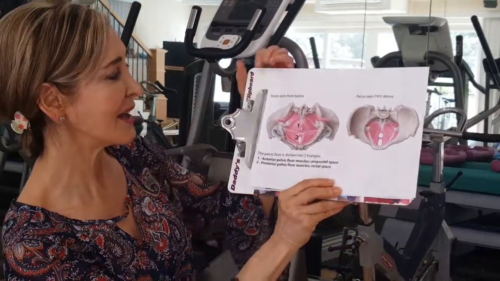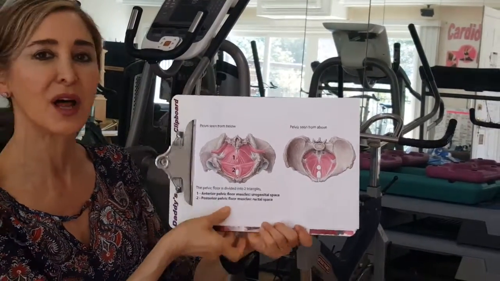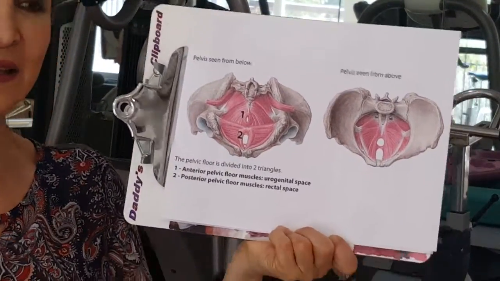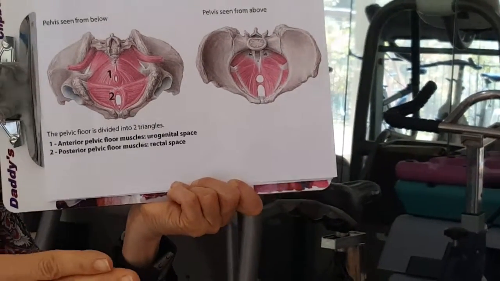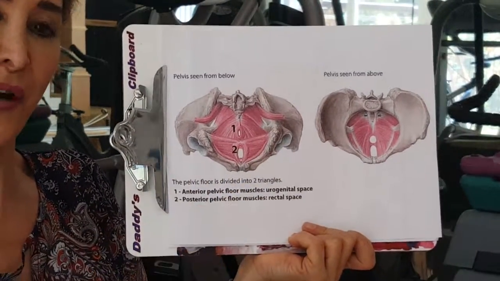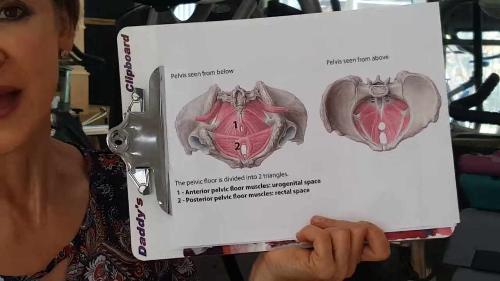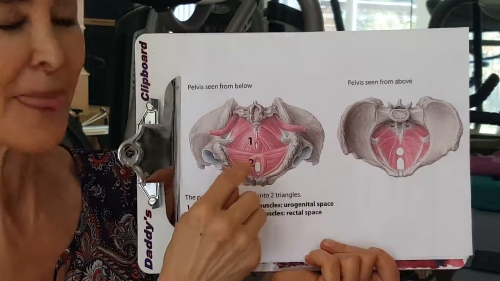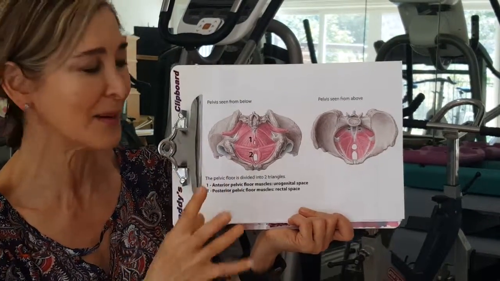This diagram is the pelvis seen from below. So if you were laying down and I was looking at the position of your structures from the bottom up, well, your OBGYN, that's the position she'll be looking in, just to give you a landmark.